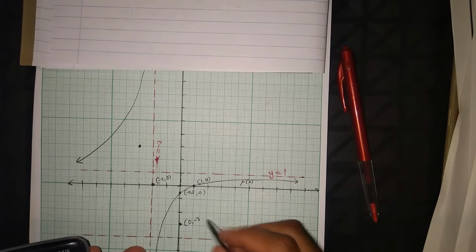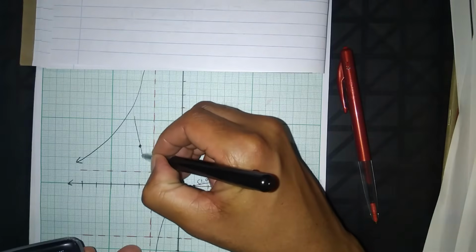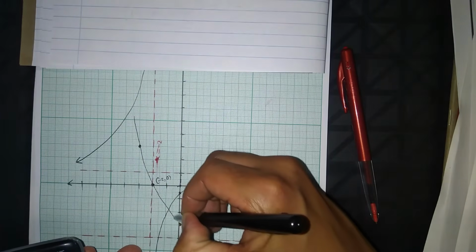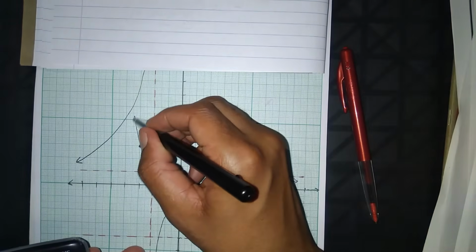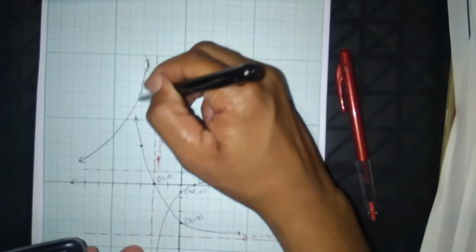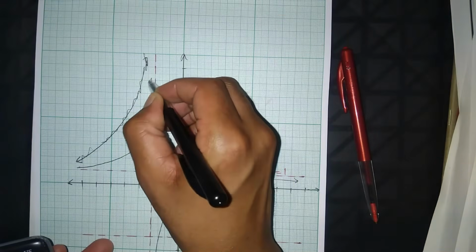0 and negative 3. So therefore I sketch this way. We will do it like so, and then this one we do like so. I will draw again. Why do I draw? It's because these graphs intersect here, at this point they must intersect.